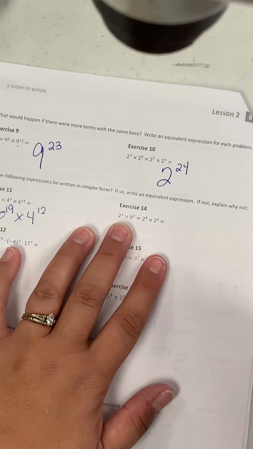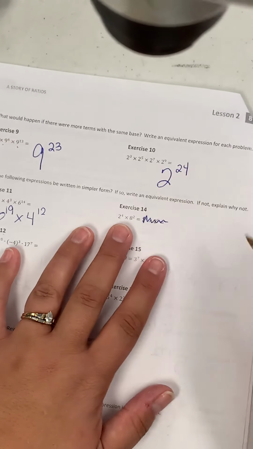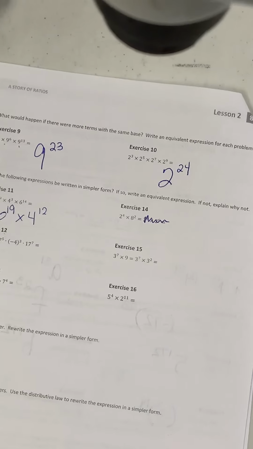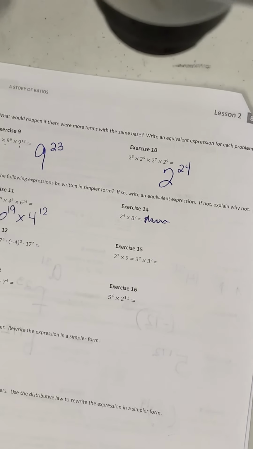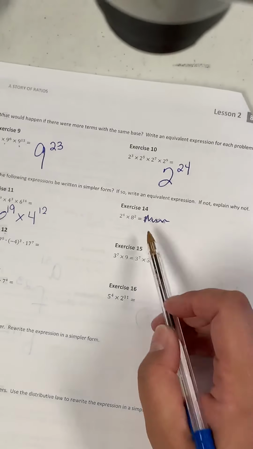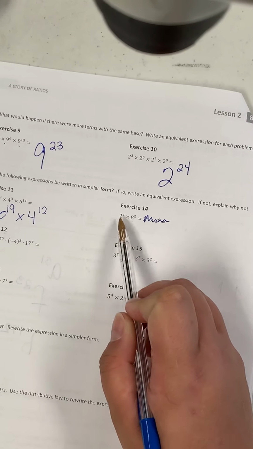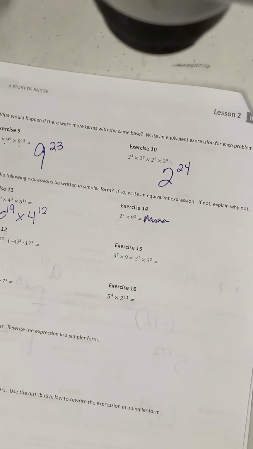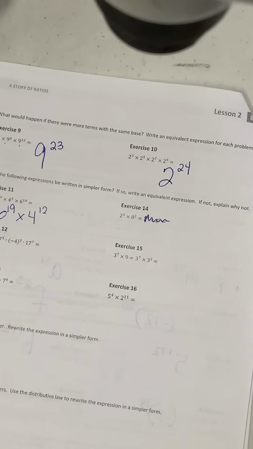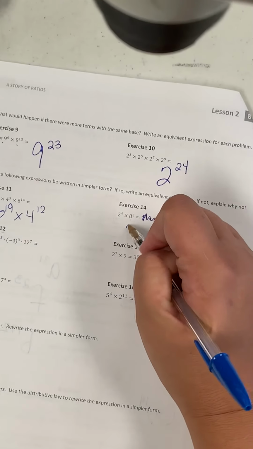Look at this one. Scratch out this. Hold on one second, I'll get to you after this. No, scratching out this piece. Can you somehow rewrite the 8 to make it have a base of 2? Nope. Could you? Maybe. What would it be? What would 8 be written in base of 2? 2 to the 3rd power.